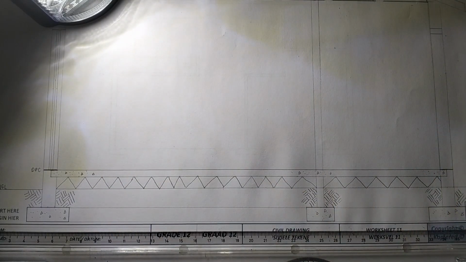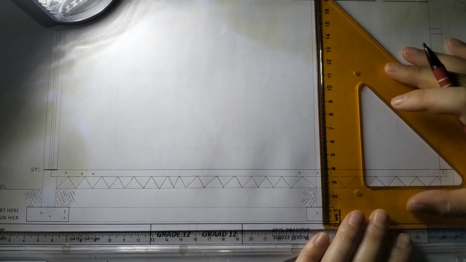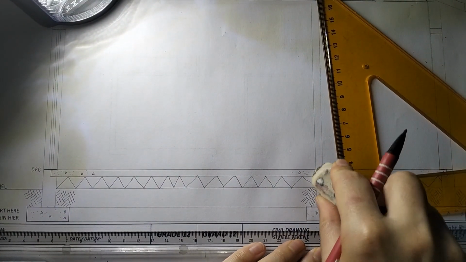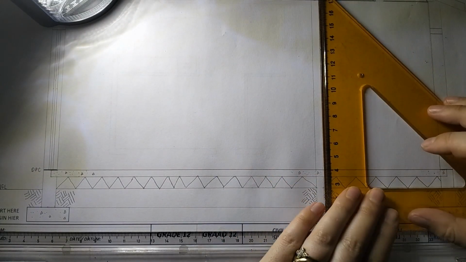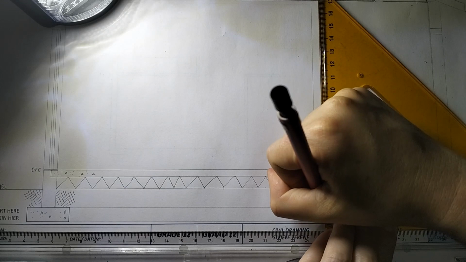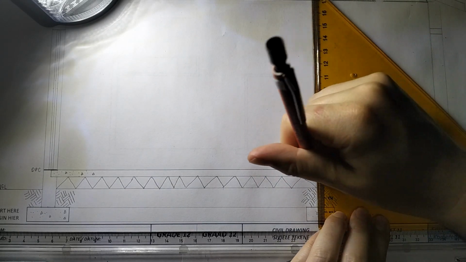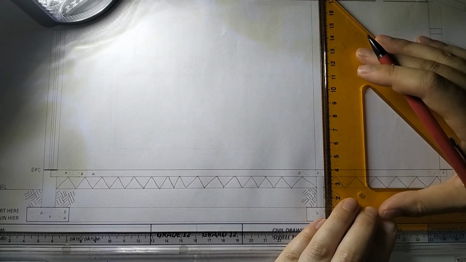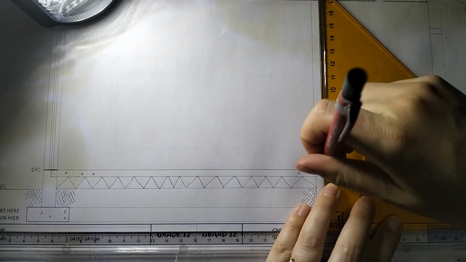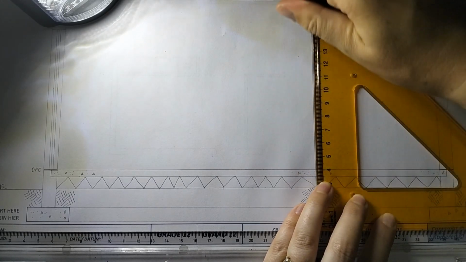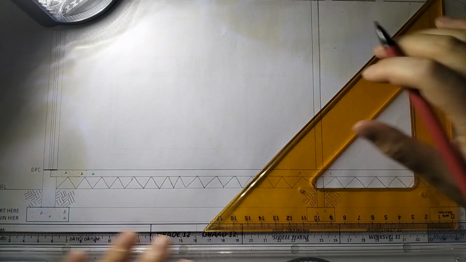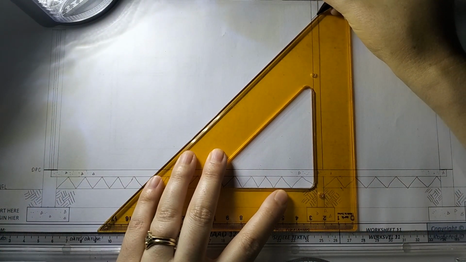Okay, so there's that. Okay, and then I'm just gonna erase this part. Okay, and now we can hatch the walls. So over here there's nothing, we're just seeing a plain wall.